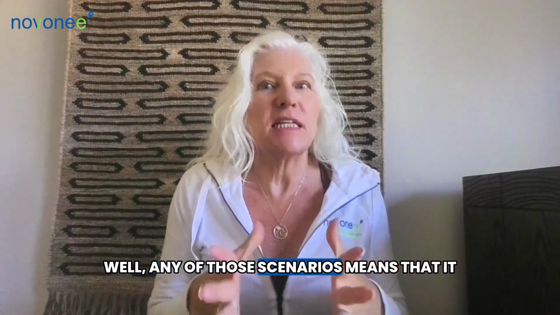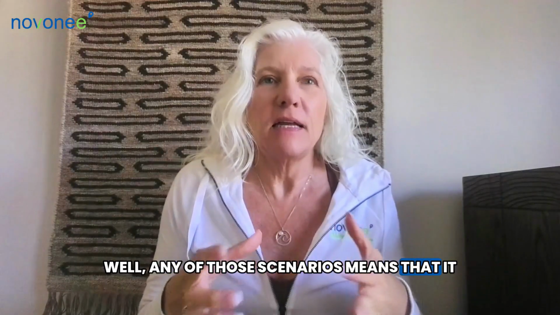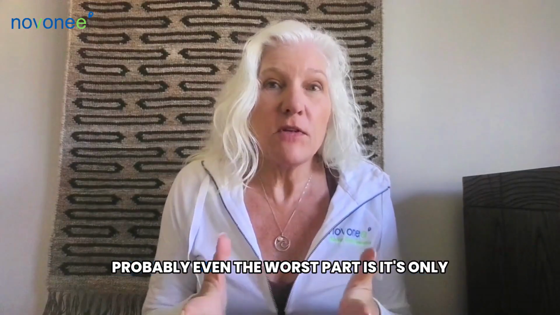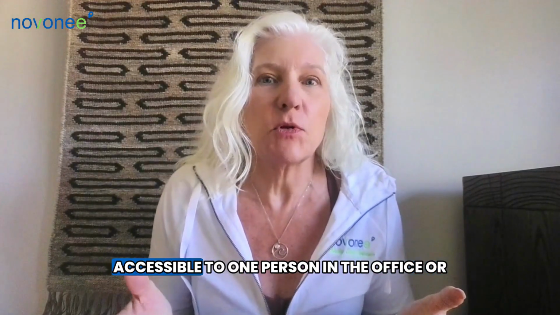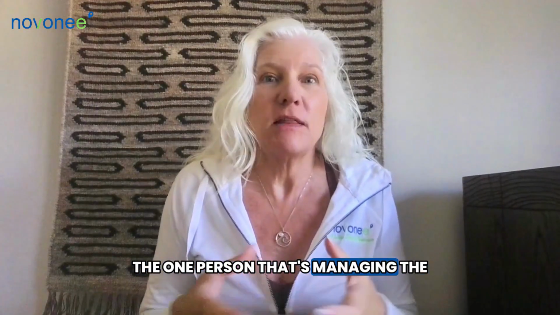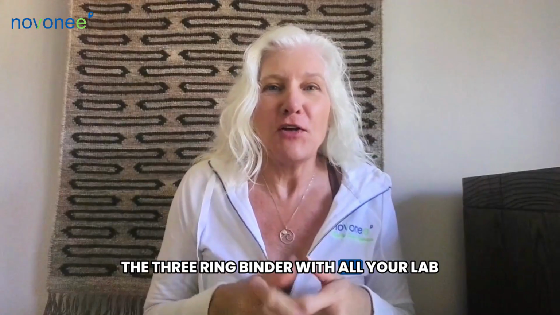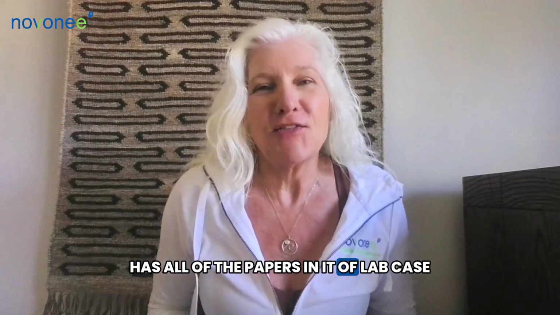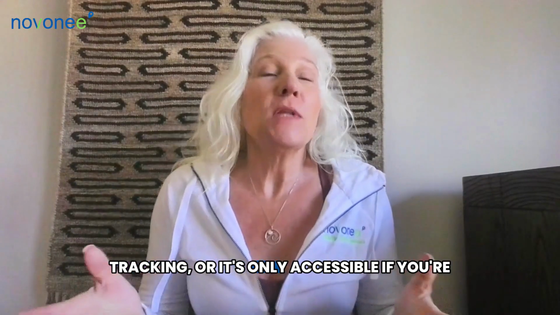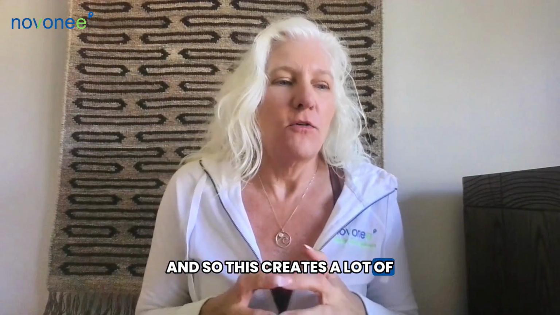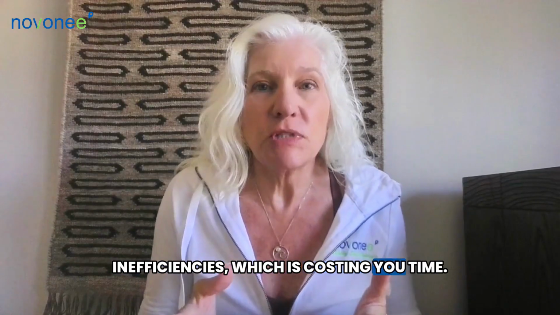Well, any of those scenarios means that it is inefficient, costing you time, and probably even the worst part is it's only accessible to one person in the office, the one person that's managing the 3-ring binder with all your lab cases, or the manila folder that has all of the papers of lab case tracking. Or it's only accessible if you're walking into the break room or into the clinical area. And so this creates a lot of inefficiencies, which is costing you time.